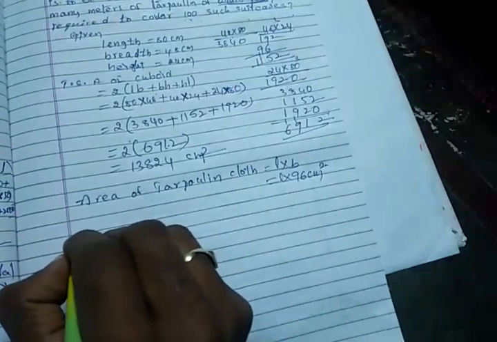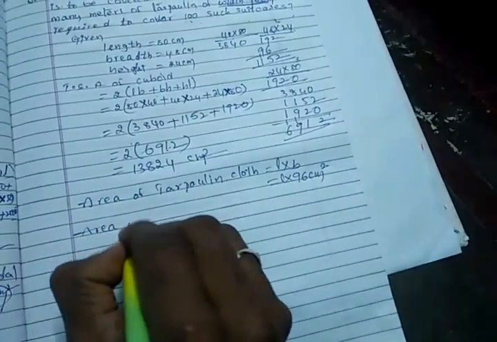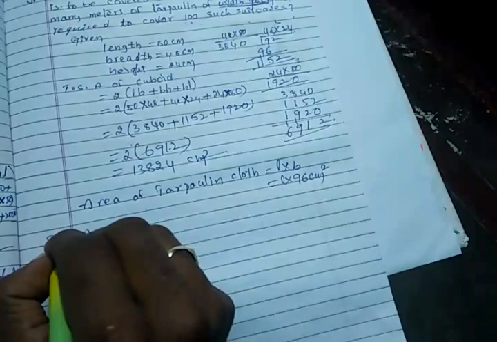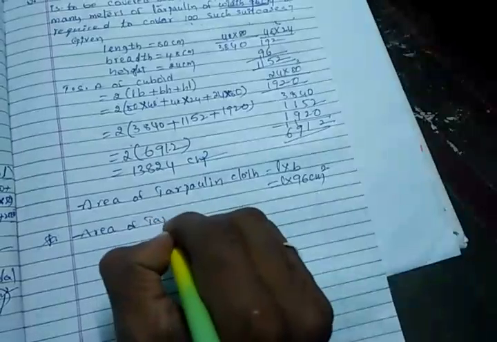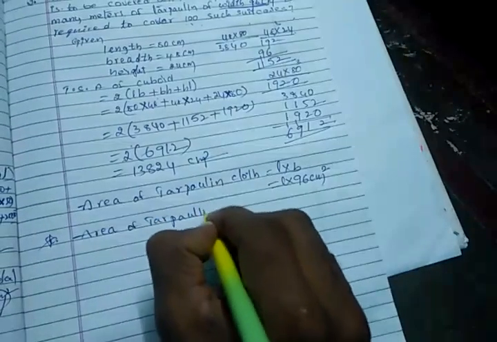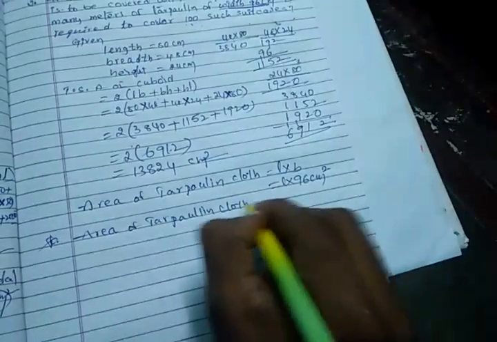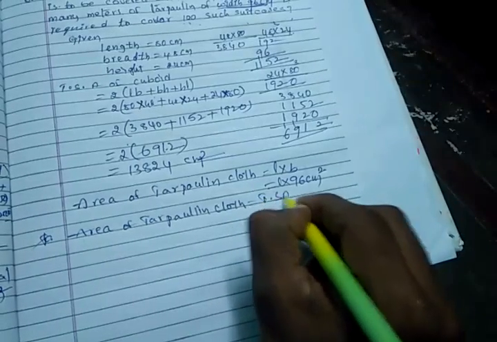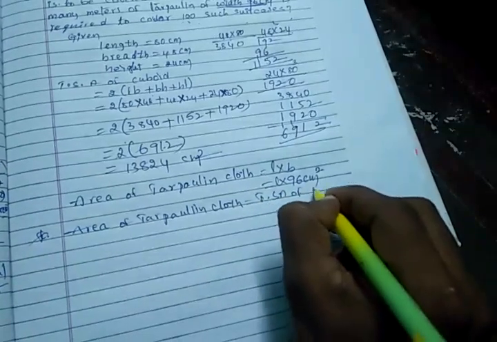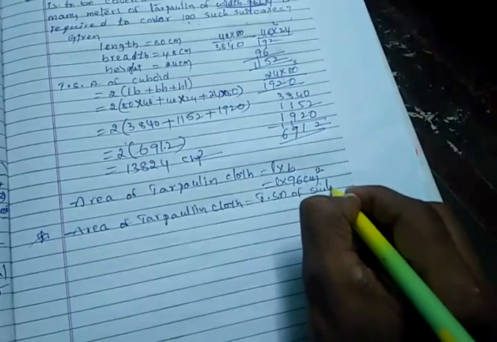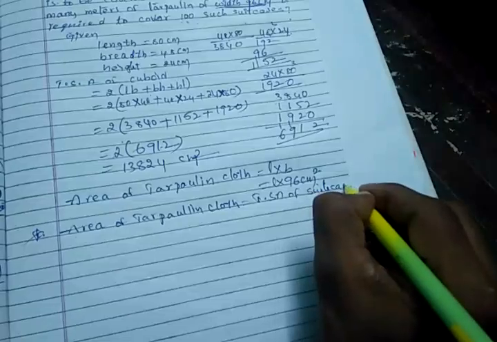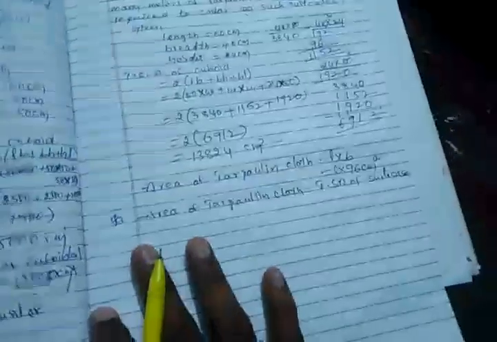Therefore, area of tarpaulin cloth is equal to TSA of the suitcase, because the tarpaulin cloth covers the suitcase.